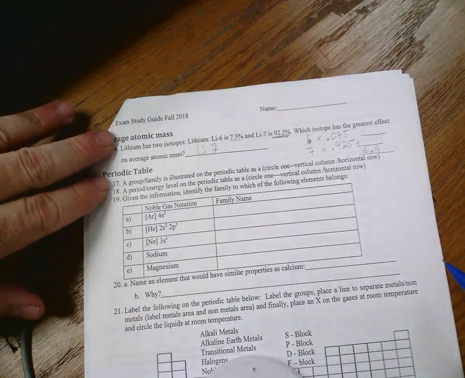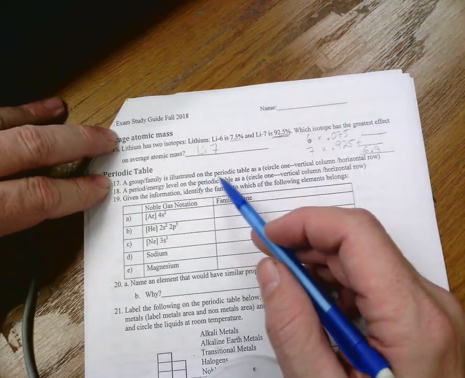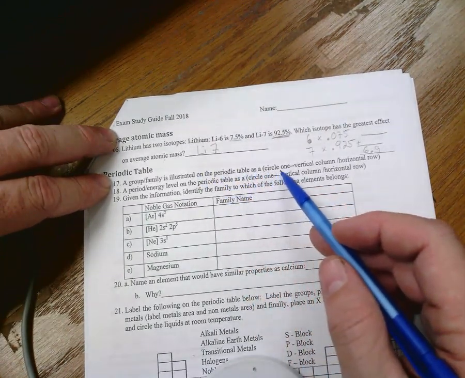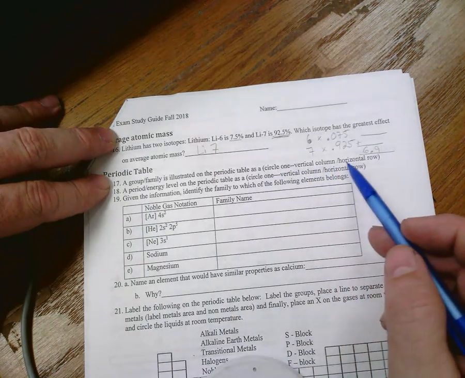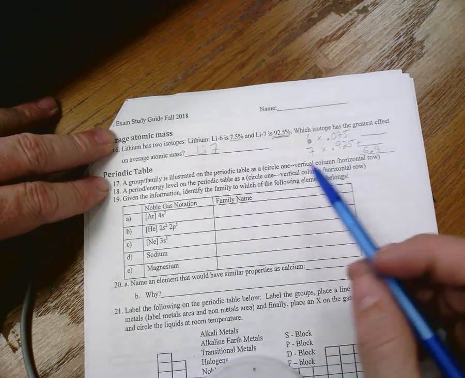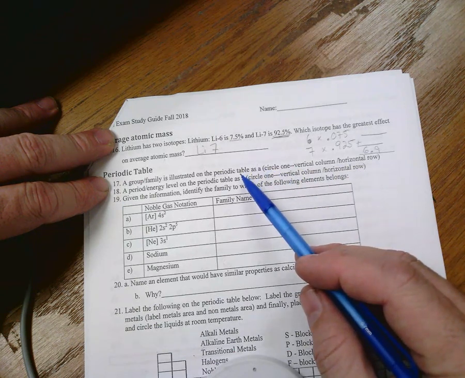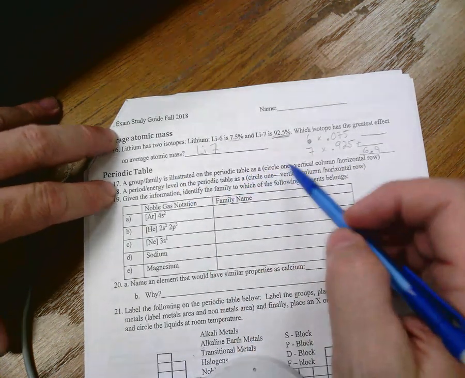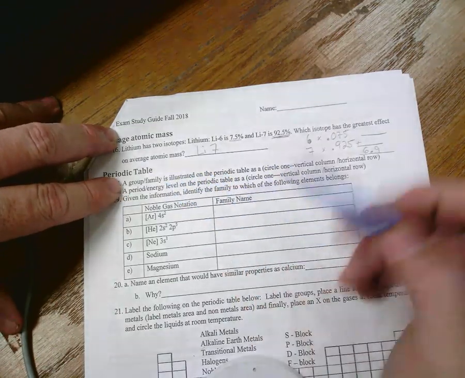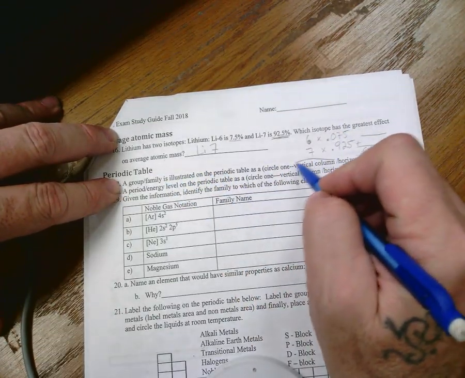All right, 17. A group family is illustrated on the periodic table as a circle 1, vertical column. What is this asking? Is illustrated on the periodic table as a circle 1. Oh, okay, circle 1 answer. Gotcha. A group family is a vertical column.